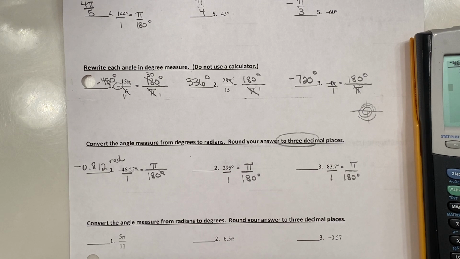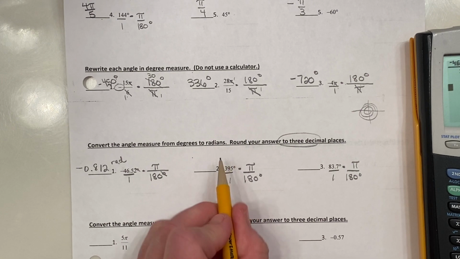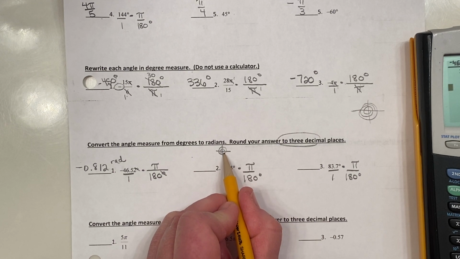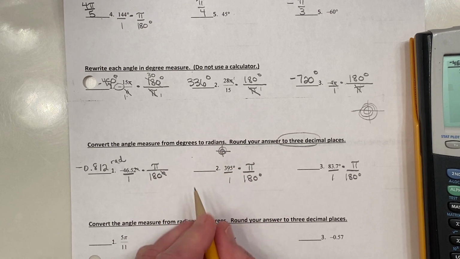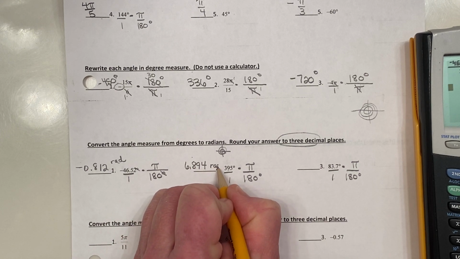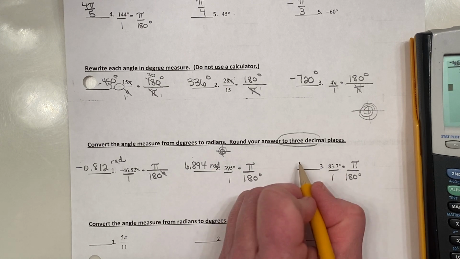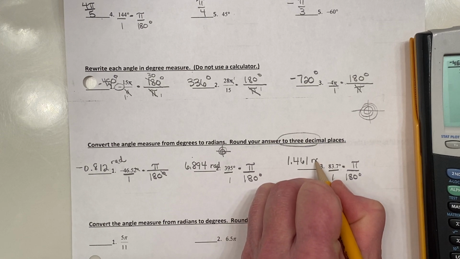So let's go ahead and finish these up. 395 degrees is one complete rotation all the way around the circle and a little more. So I'm past 6 radians. Oh, I need to go that way, sorry. I need to have an answer that's going to be a little more than 6 radians. And as it turns out, if we round correctly, we get 6.894. 83.7 degrees is more than 60, and I know 60 degrees is 1 radian, so I bet this answer is a little more than 1. And when we do the computations, we do get this, rounded to 3 places.